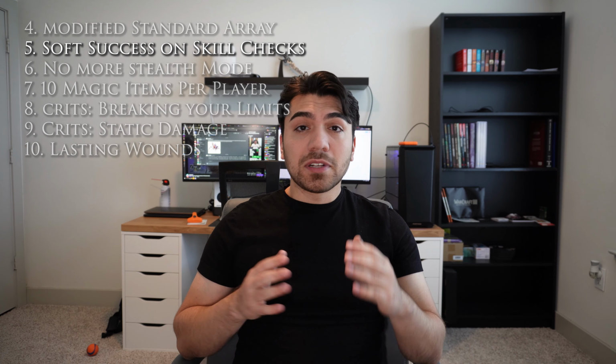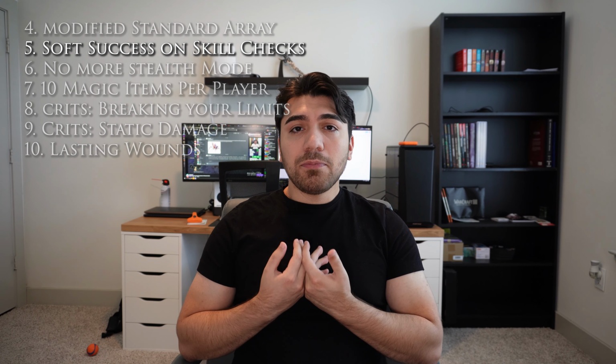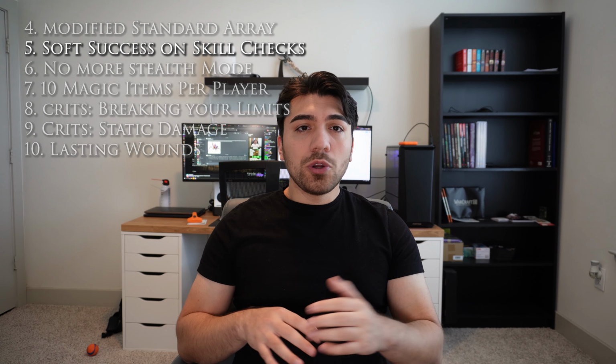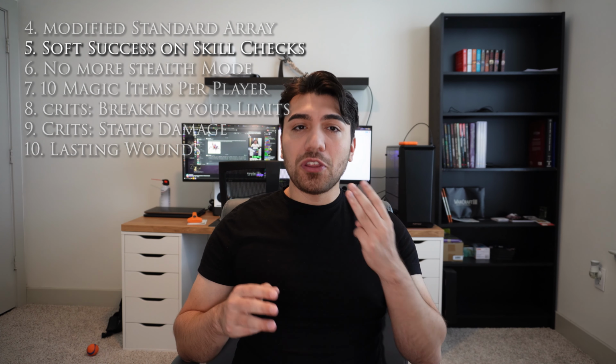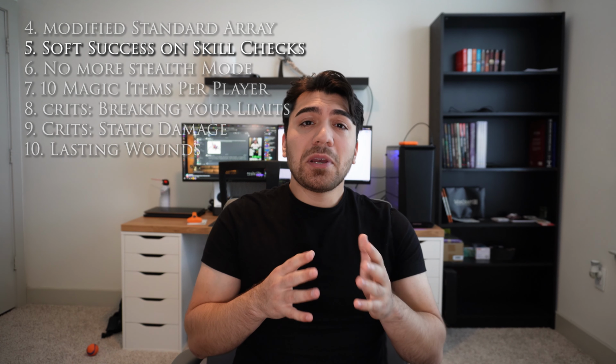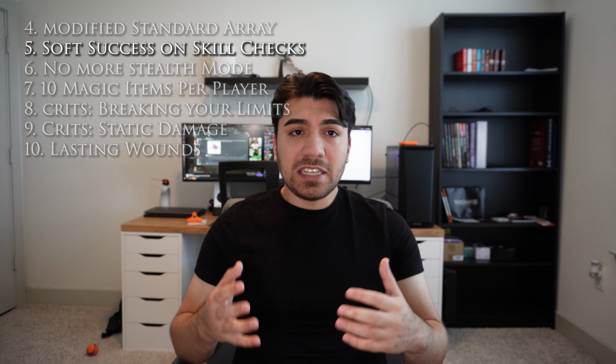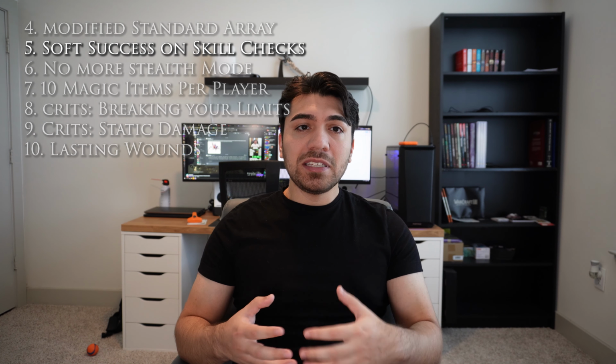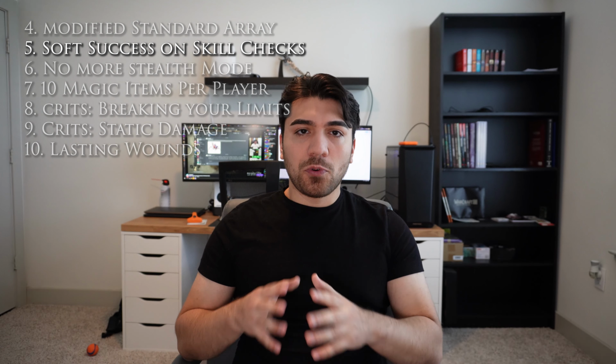Along the same lines of class strengths and weaknesses, I personally use the idea of soft successes for skill checks with my party. A soft success would be any skill check that the party performs that fails by no more than 3. Instead of the players outright failing this skill check for just barely missing the specific DC, especially if they came up with a creative idea or solution for this, I think allowing soft successes helps keep things lively and engaging for your players.